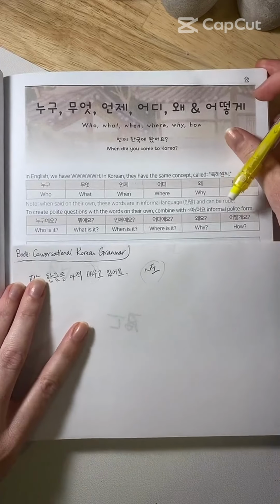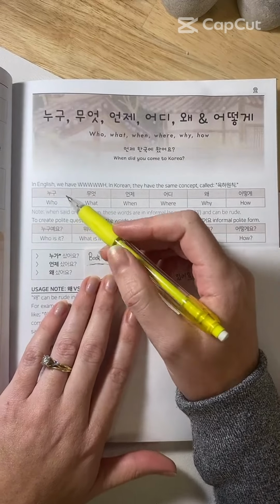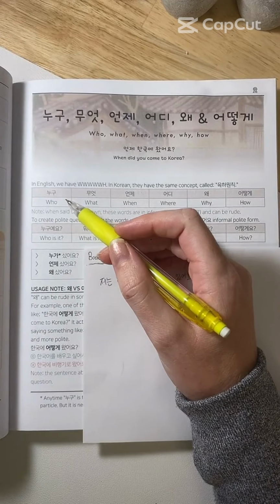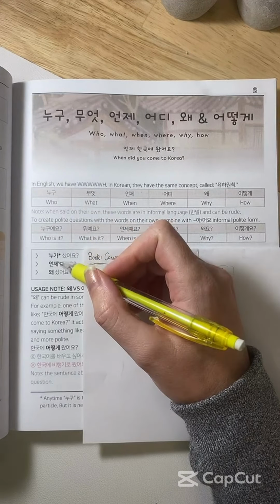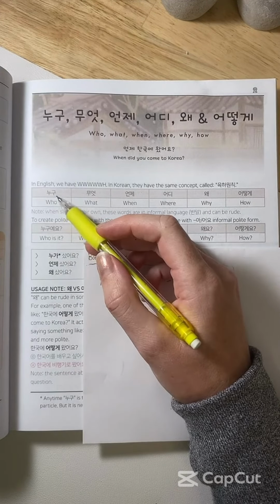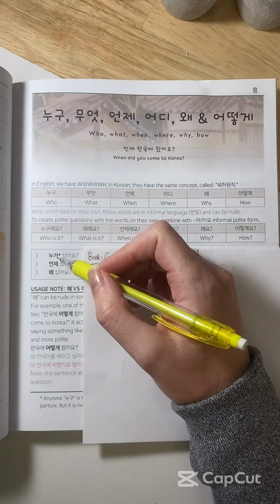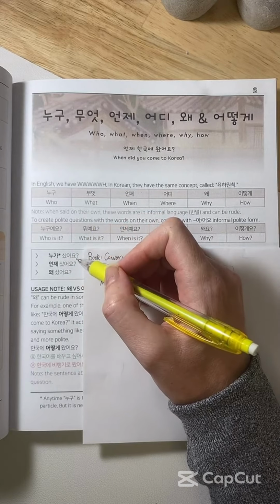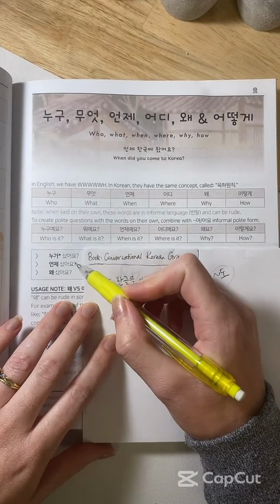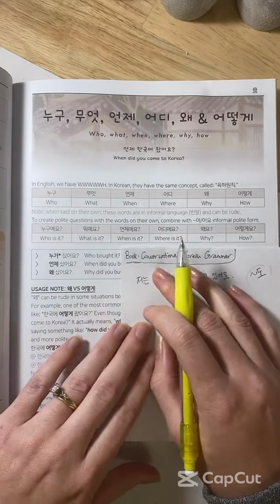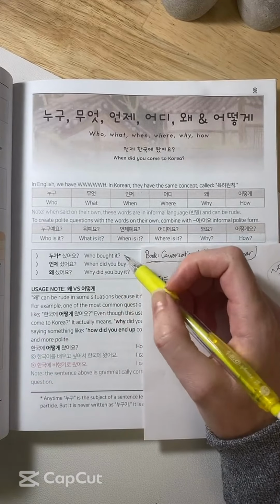Okay, now, important note to know about 누구. When 누구 is the subject of a sentence, it always becomes 누가. So make sure you always say 누가. Don't say 누구가. 누구가 is not used, it always becomes 누가. So 누가 샀어요. 사다 is the verb to buy. 샀어요 is past tense. So this means who bought it. 누가 샀어요? Who bought it?